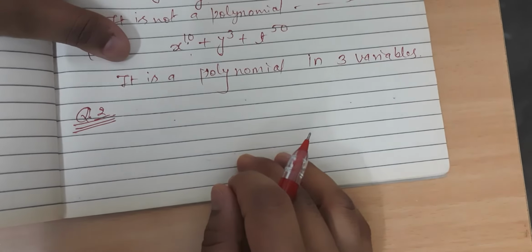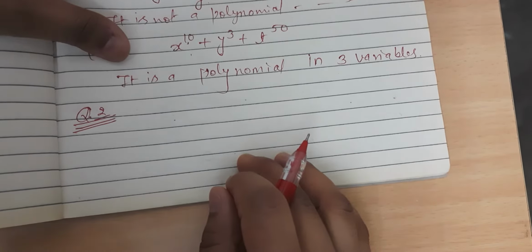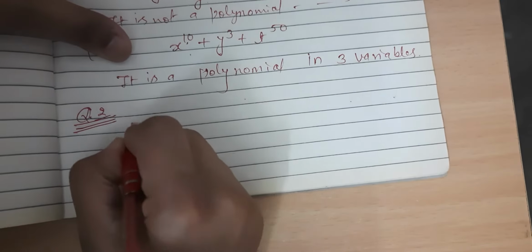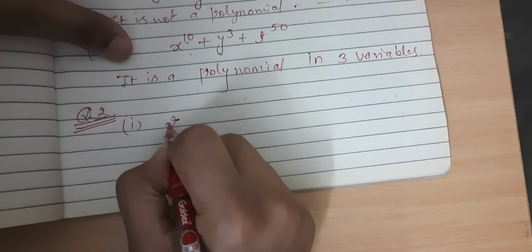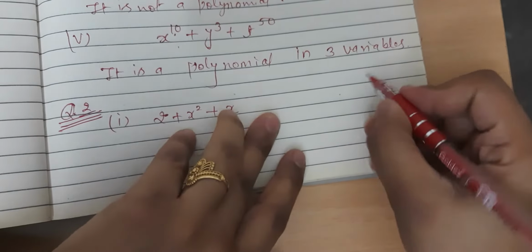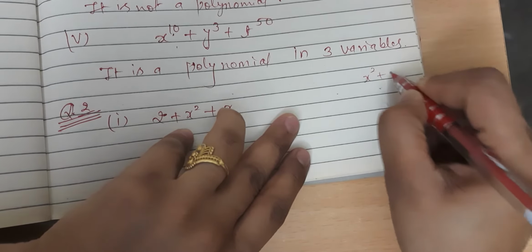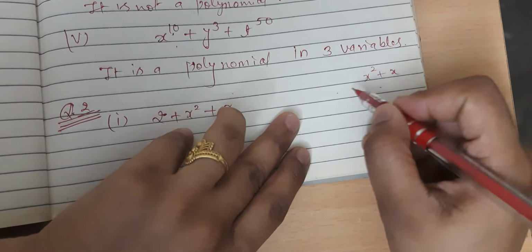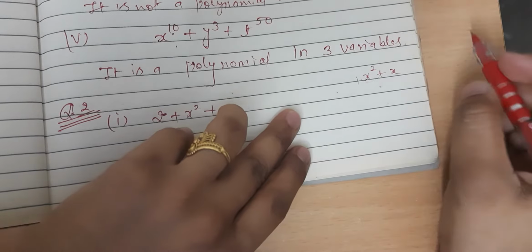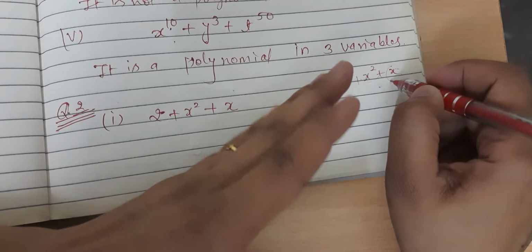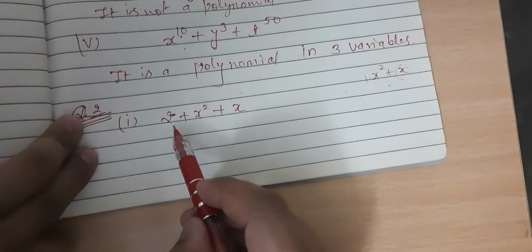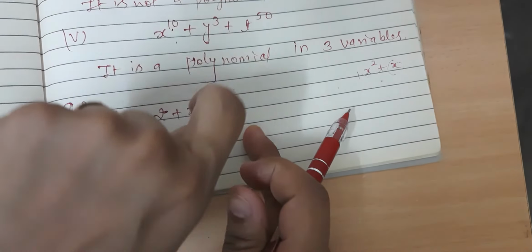Now the next question of this exercise is: write the coefficient of x square in each term. The first question is 2 plus x square plus x. Coefficient means, suppose I write x square plus x, the number with this x square is called the coefficient of x square. The number with x is called the coefficient of x.